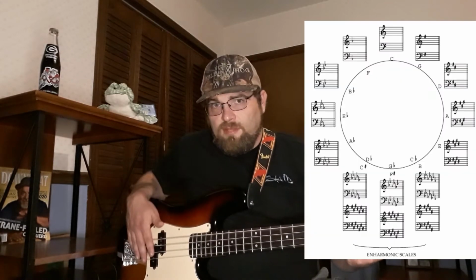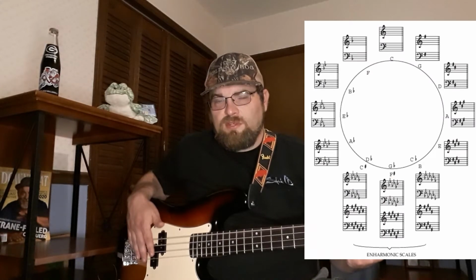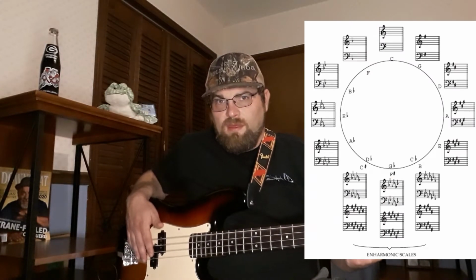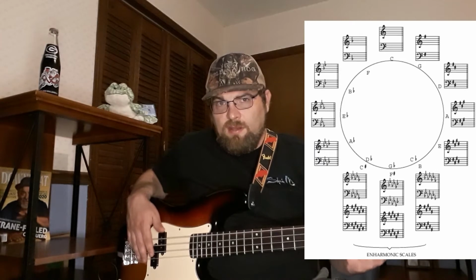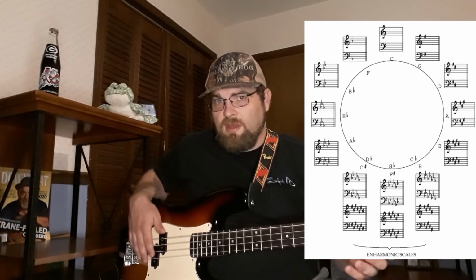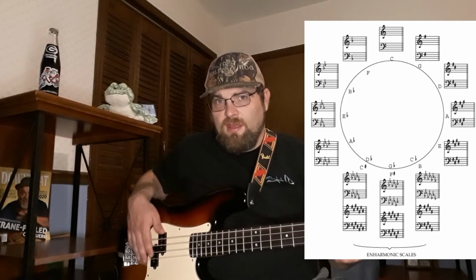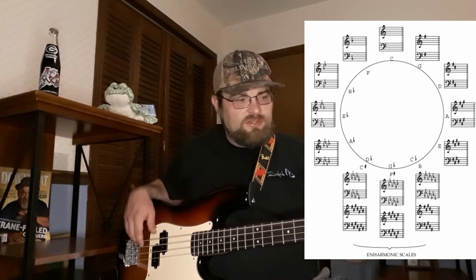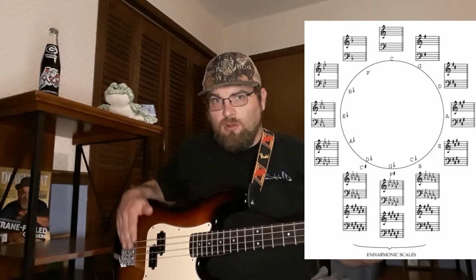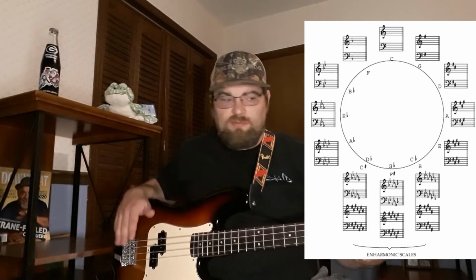If you look at the top of the circle of fifths, you'll see the key of C. That's because this key is going to be our base key, because there are no sharps or flats in the key of C. It's all natural notes. What I mean by that is all notes that have no sharps or flats.